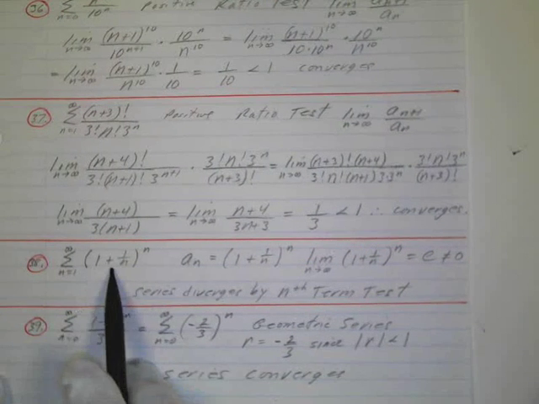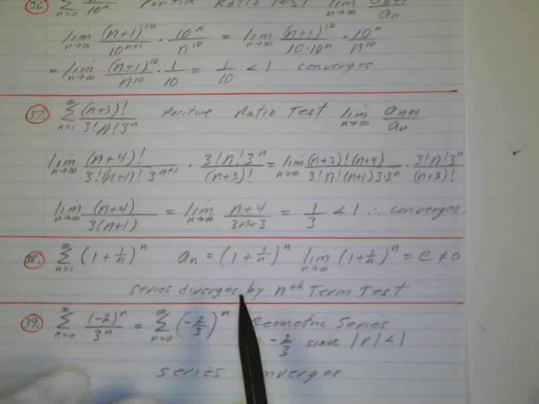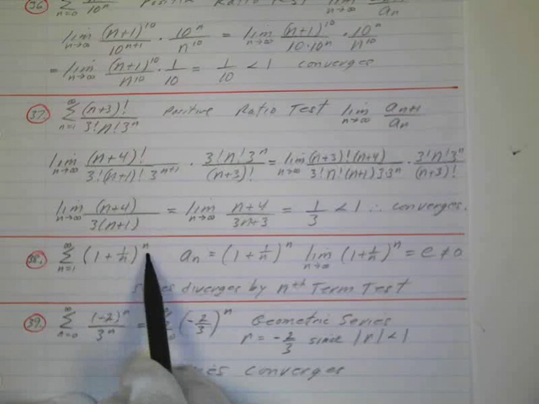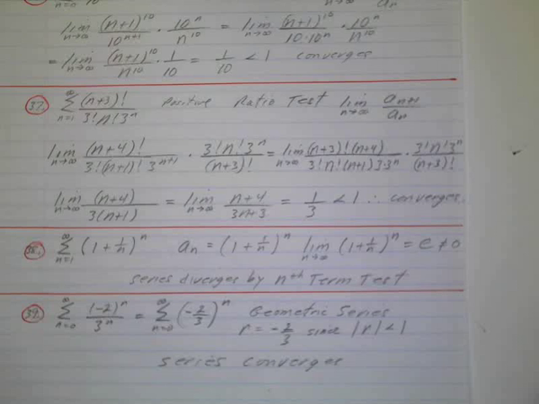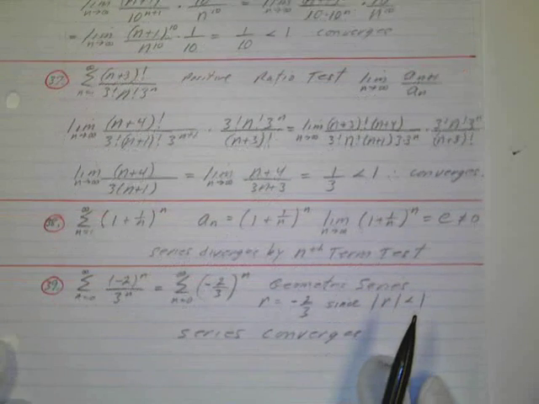And number 38. Well, if I look at this limit, this is probably something you have to remember. This was a limit we should know. The limit as n approaches infinity of 1 plus 1 over n, to the n. If I let that be my nth term and take the limit as n approaches infinity, that just equals e. That's our definition of e, actually. That's kind of like our compound interest formula. So it diverges by the nth term test because the limit is equal to e.